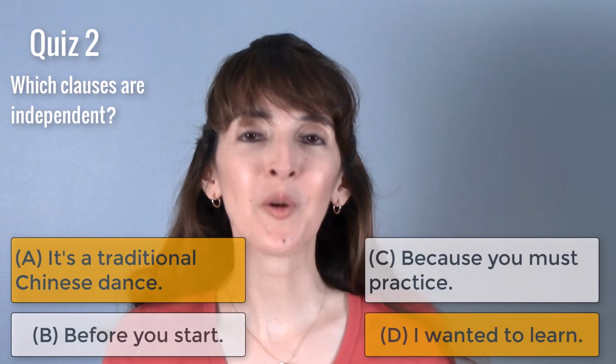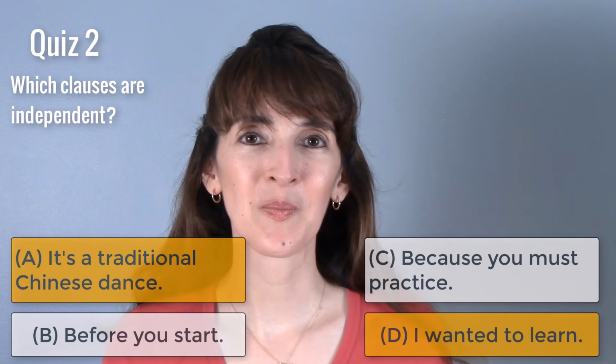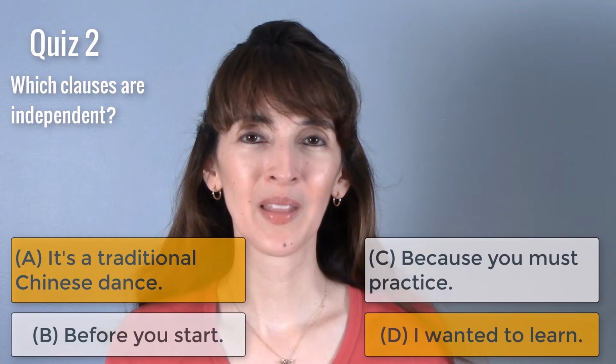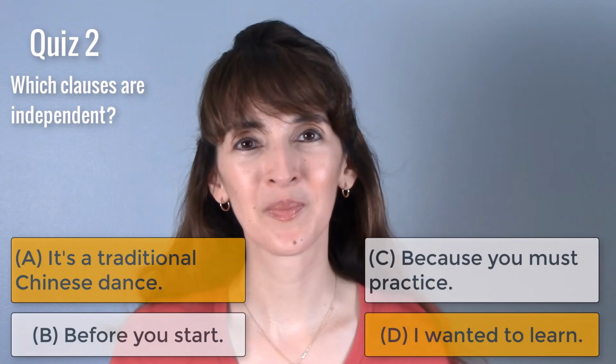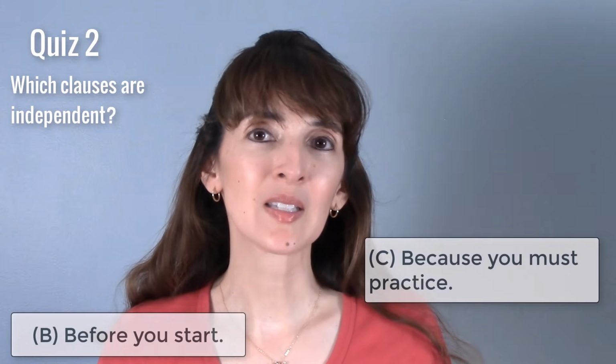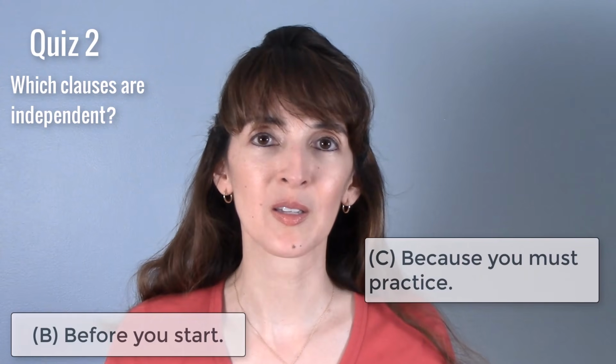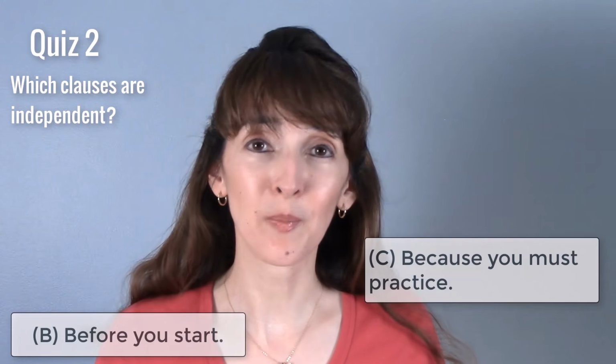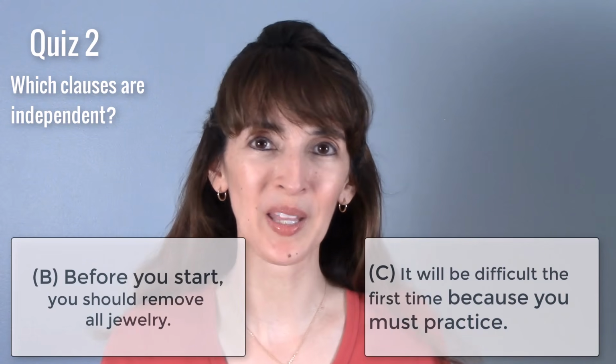They can stand alone as complete sentences. It's a traditional Chinese dance. I wanted to learn. B and C are dependent clauses. These are adverb clauses. They have to join with independent clauses to form a complete sentence.